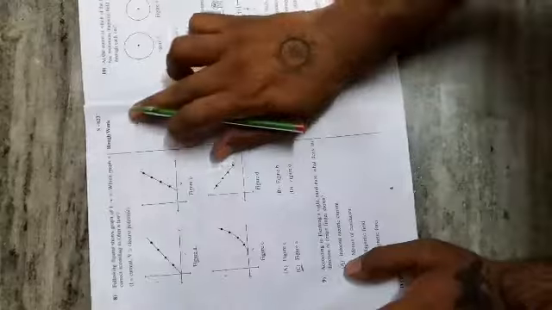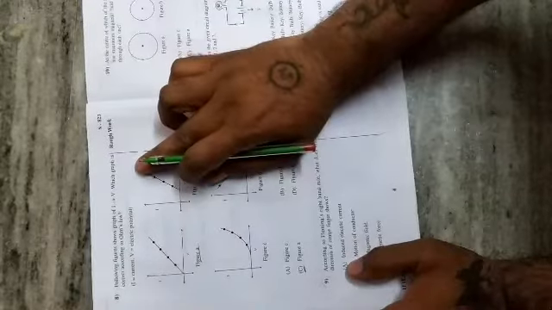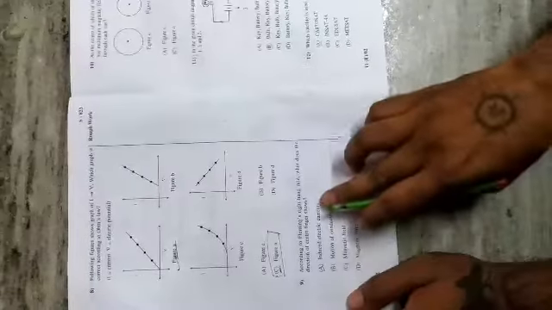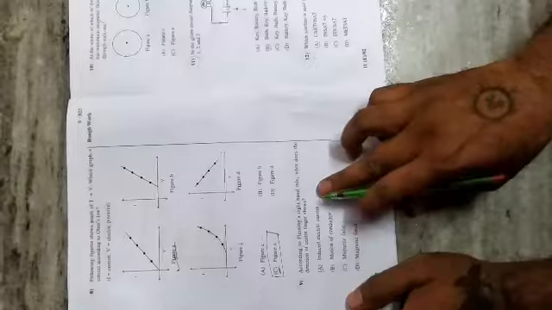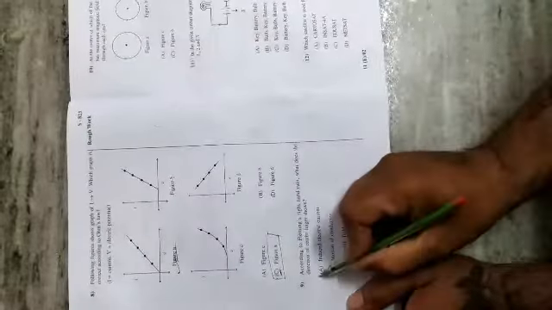Question number 8. The following figure shows graph of I to V. Which graph is correct according to Ohm's law? The answer is figure A. So answer will be C, figure A. Ninth question. According to Fleming's right hand rule, what does the direction of center finger show? Remember, the answer is induced electric current.